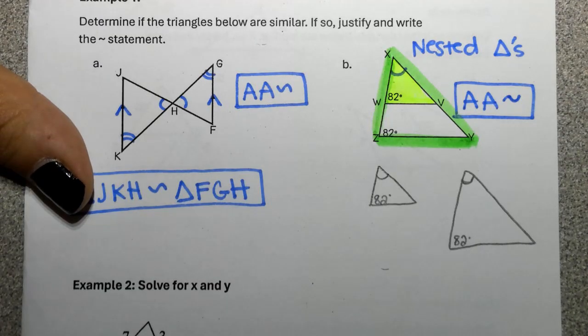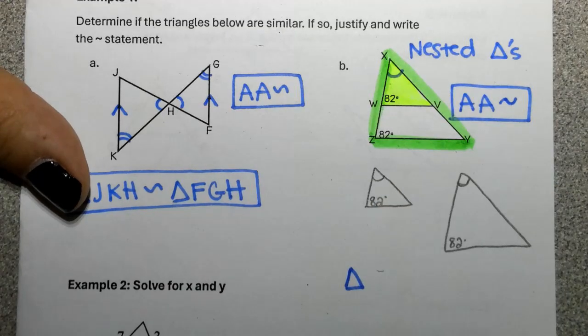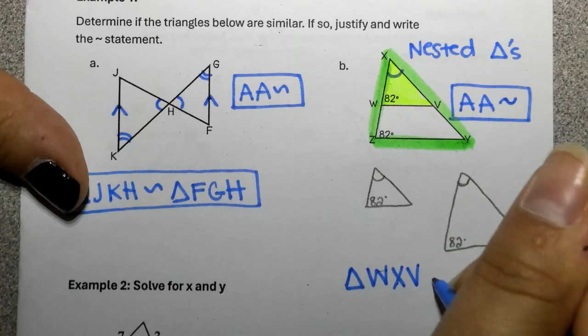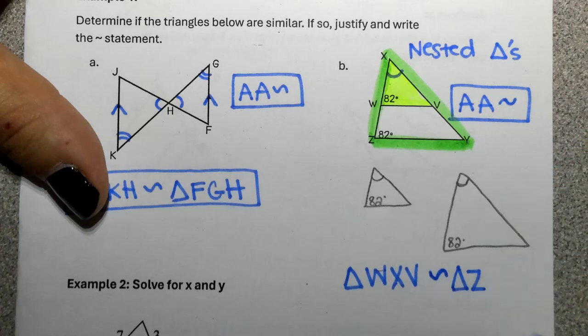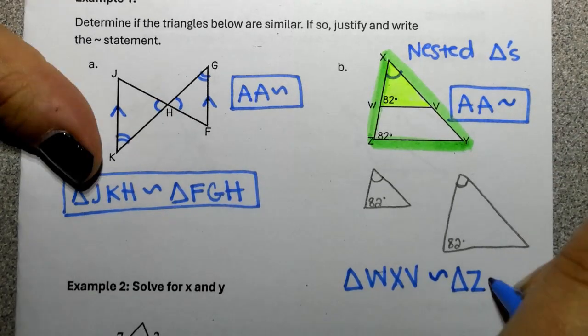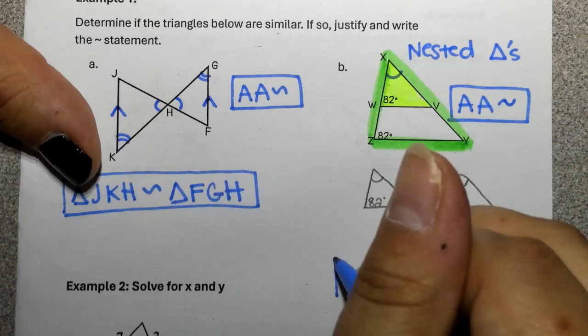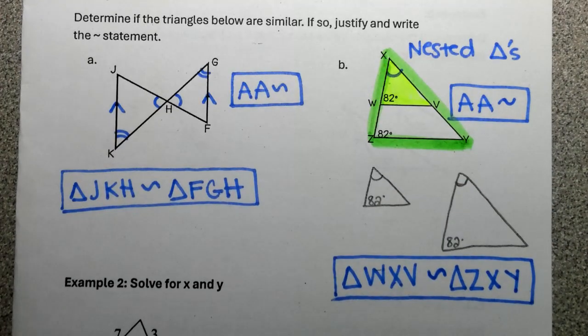So what would be my statement? Triangle, let's do the little one first. WXV, it doesn't matter how you start that. You could do XWV, it doesn't matter. But now the order matters. What goes with W? Z, triangle Z. What goes with X? X. And what goes with V? Y. Please write that down.